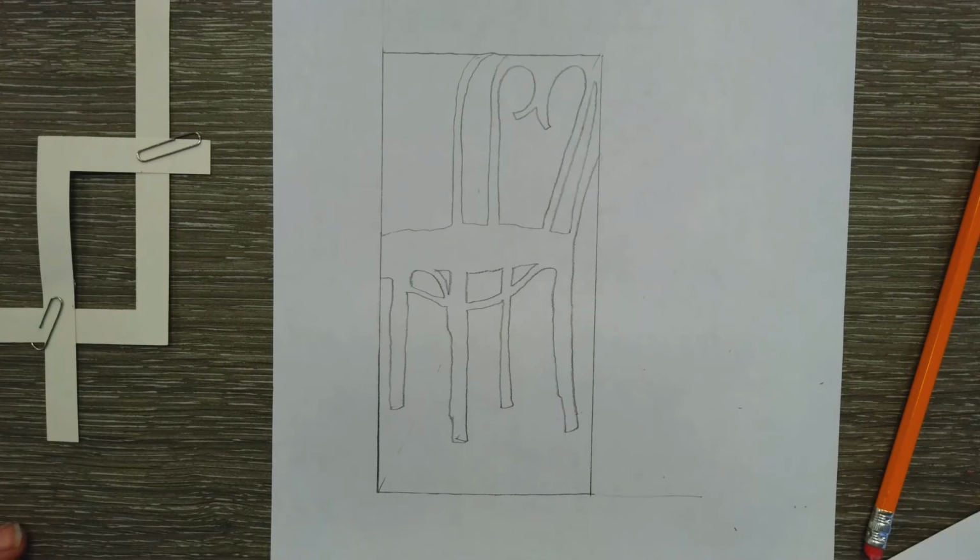I think the difficult part is holding the viewfinder at a constant, trying to draw with one hand. Yeah, right. And that's where you really need the tape to hold your paper in place too. There's no shade here, long piece of tape.